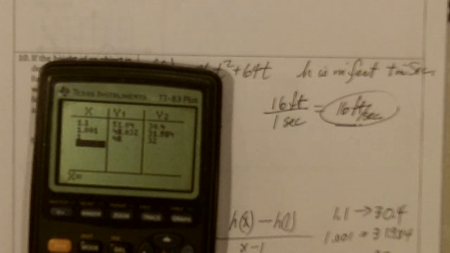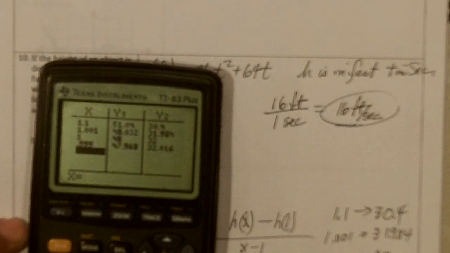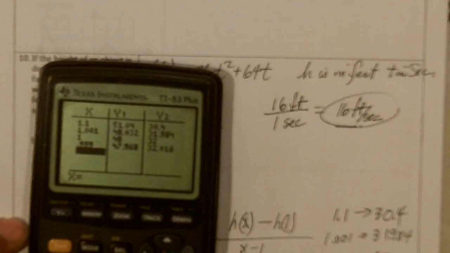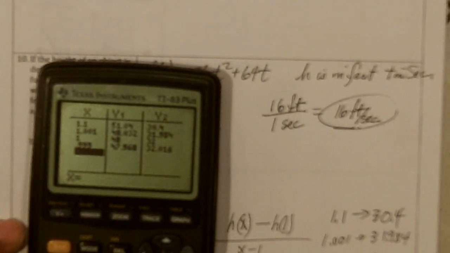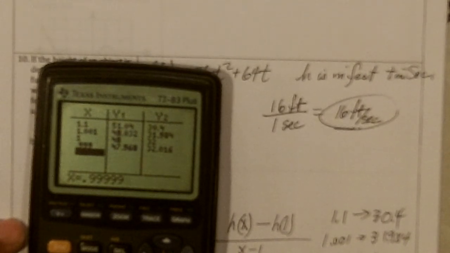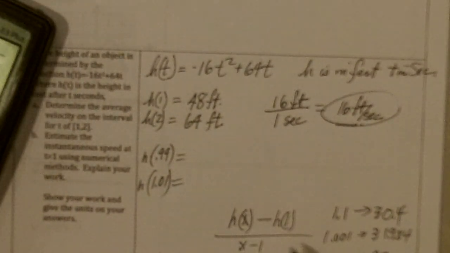Now I can go to the negative side too. 0.999, which is pretty close, and I get 32.016. But if I go 0.99999, I did 5 of them, it gives me the change of 32. So I get the slope to be 32 meters or feet per second.